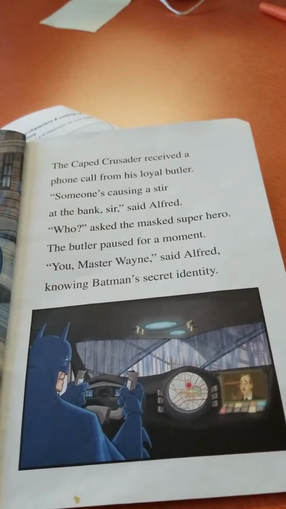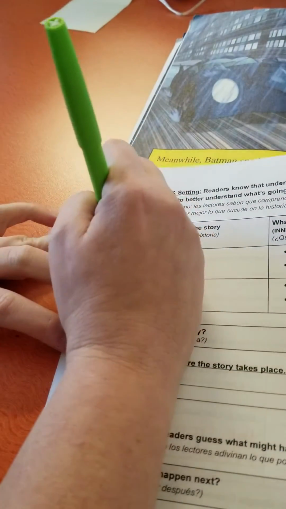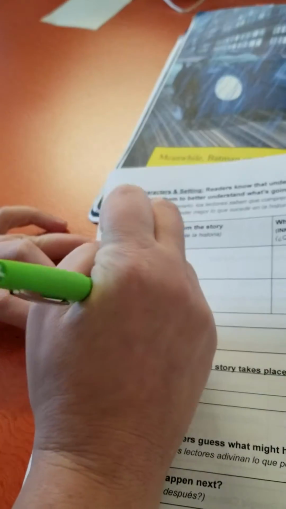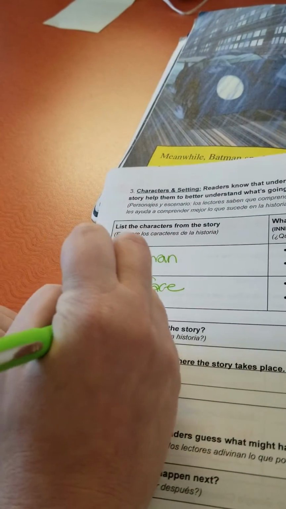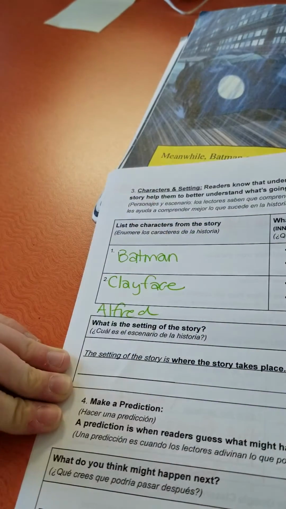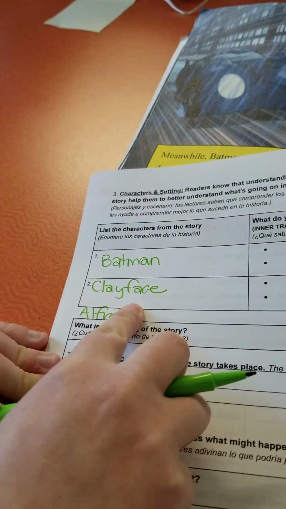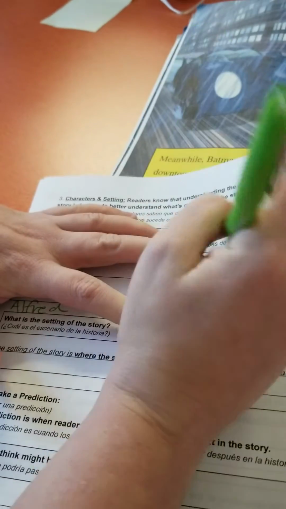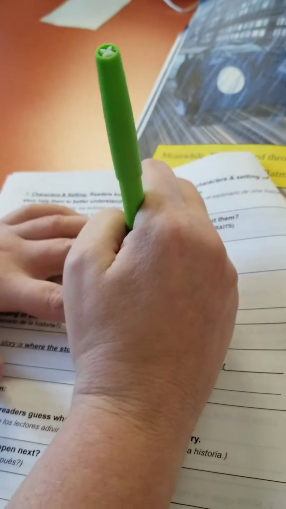All right, so I'm going to pause here because I think we have some characters that we can go ahead and write down. So right here we definitely have Batman. And I think Clayface. If you wanted, you could also put Alfred. You could change out one of these other guys and put Alfred. So what do we know about Clayface? He's pretending to be somebody who he's not. So what type of person would do that? That would be an inner trait. Type of person who would pretend to be someone they're not is like somebody who lies. So we're going to say he's a liar.